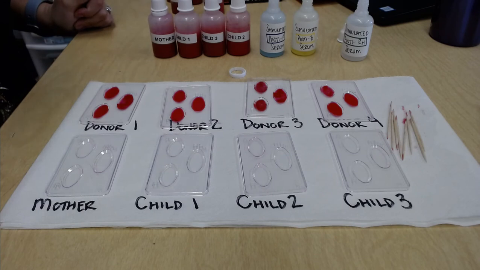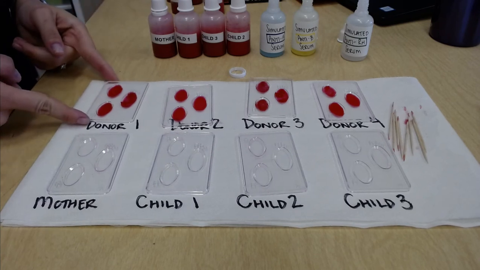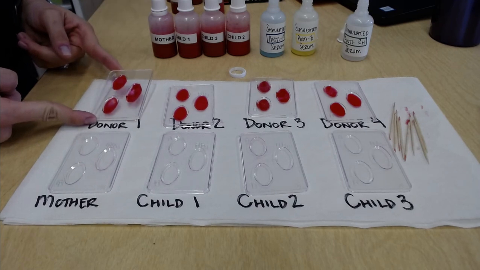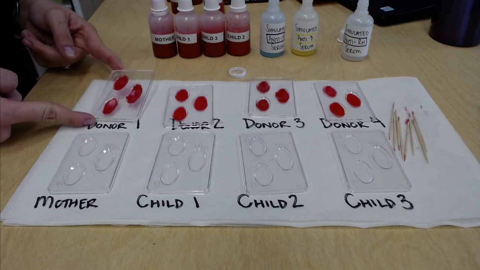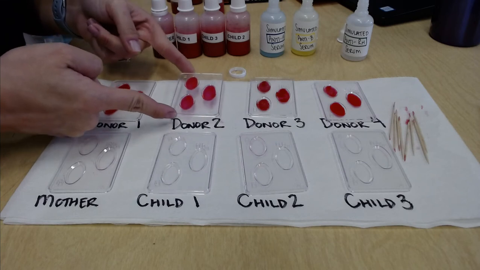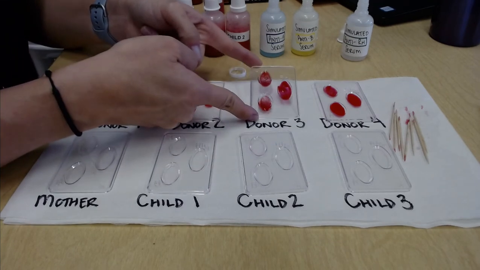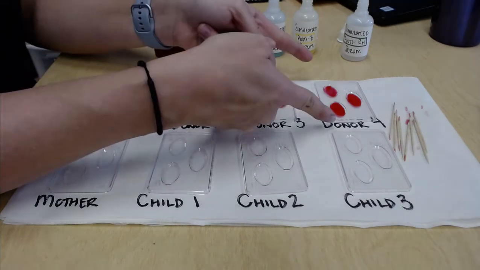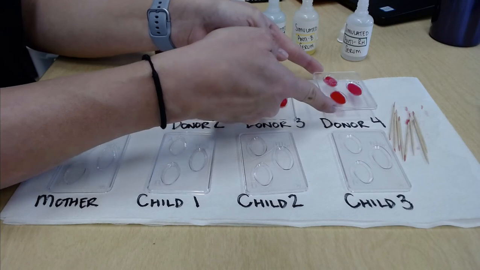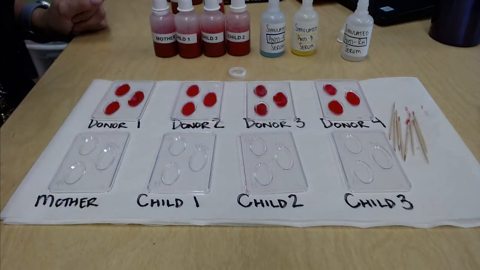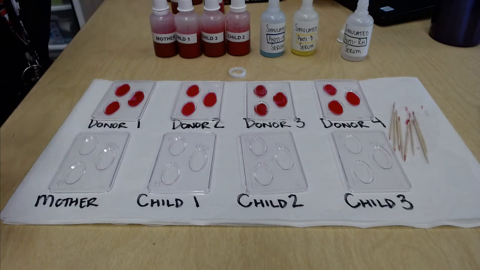All right, so in results, donor 1, we would say, had a reaction to the anti-B and the anti-RH. Donor 2 had no reactions at all. Donor 3 reacted to A, B, and RH. And donor 4 reacted only to the anti-A serum. Okay, moving on to part 2.